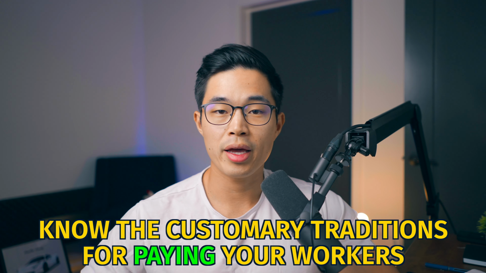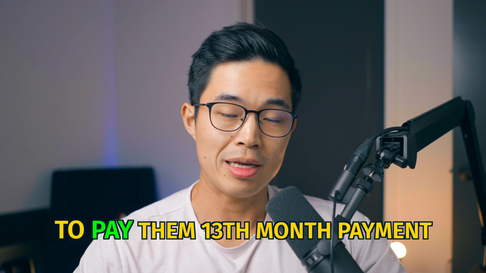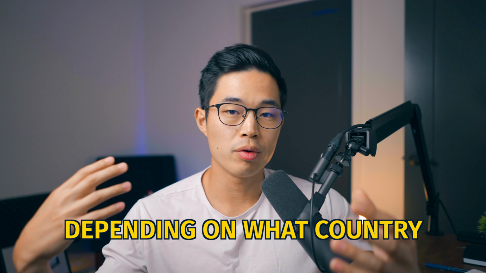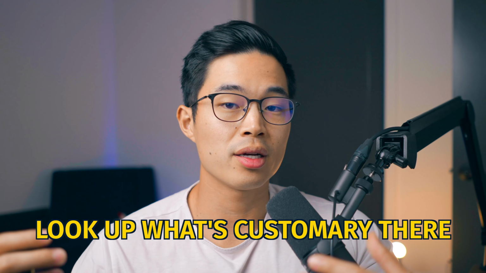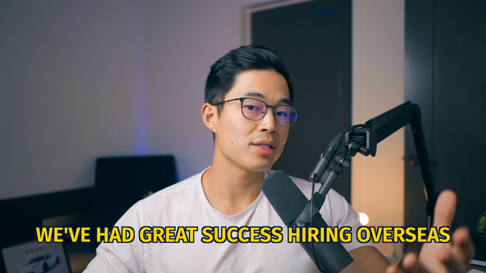If you are hiring internationally, it's very important that you guys know the customary traditions for paying your workers. For example, in the Philippines as well as China and some other countries, it's very customary during December to pay them a 13th month payment. So essentially that's another month of salary, sort of like a bonus. So depending on what country you are hiring in, look up what's customary there. And of course, talk to your talent about it, right? Open communication is really important. When it comes to payment and all this important stuff, it's very important that you guys talk with your team members.